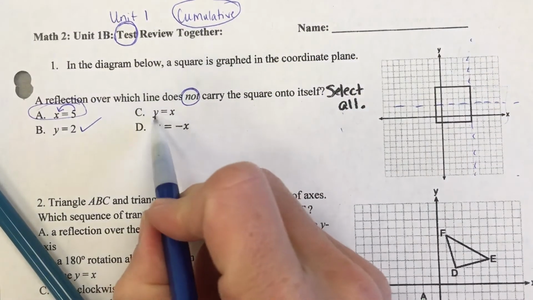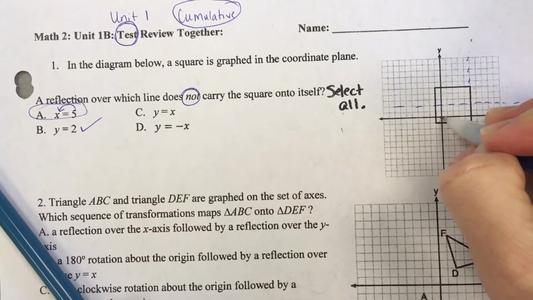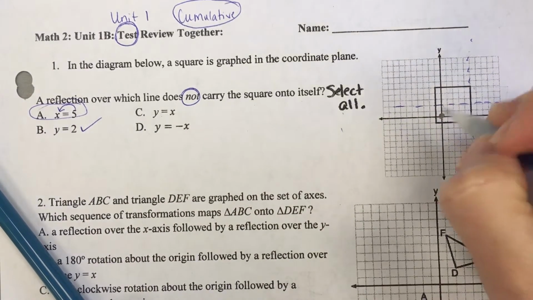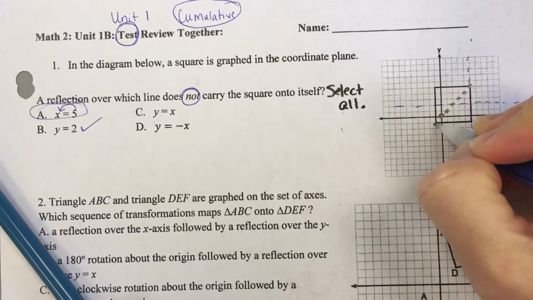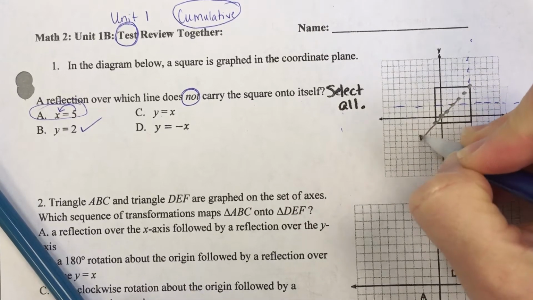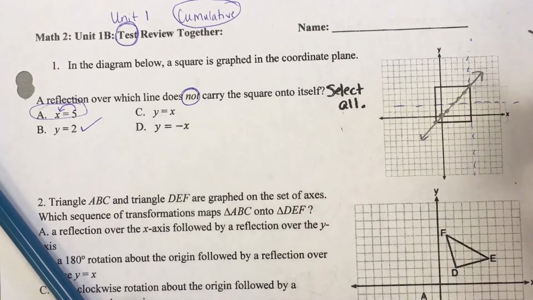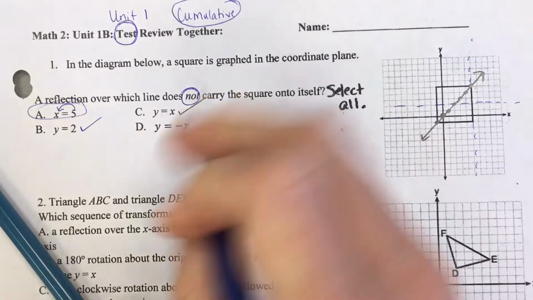All right, y equals x has a y-intercept of 0, 0, and goes up 1, over 1. If you reflect over that line, this top triangle would go to the bottom triangle, and the bottom triangle would go to the top, so that one also works.